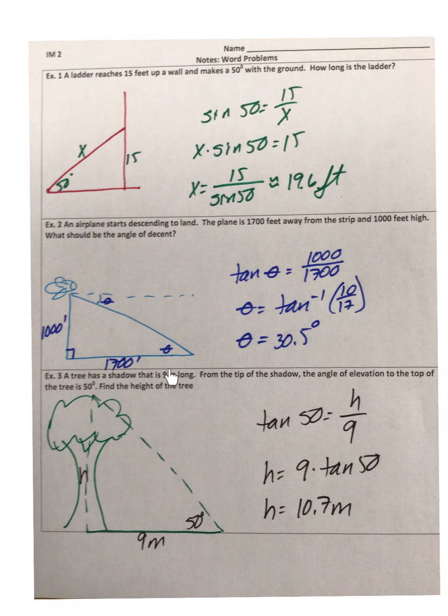But these lines are parallel. Alternate interior angles are congruent. So the angle of descent is congruent to this angle inside the triangle. Well, 1,000 is opposite. 1,700 is adjacent, so that would be tangent. Tangent theta equals 1,000 over 1,700. To get to the angle, we have to do the inverse. So theta equals the tangent inverse of 10 over 17. I just reduced this. And I plug that into my calculator and get 30.5 degrees.